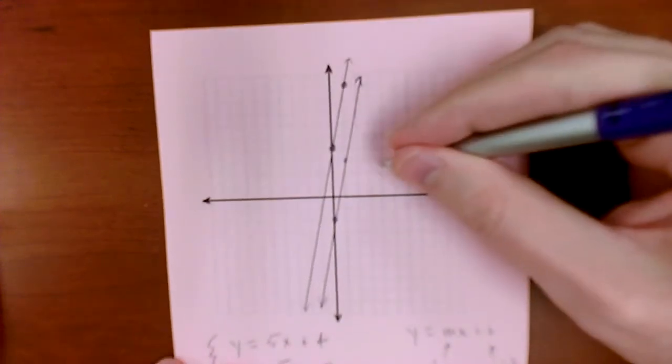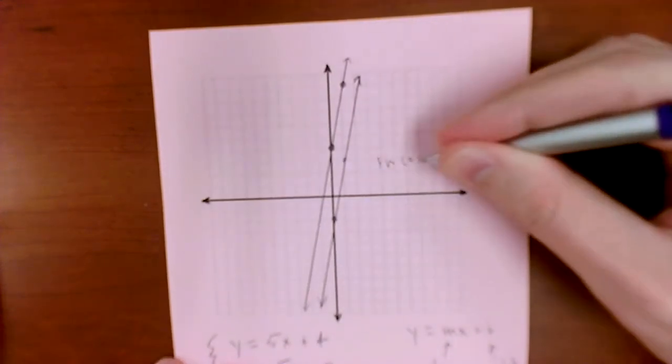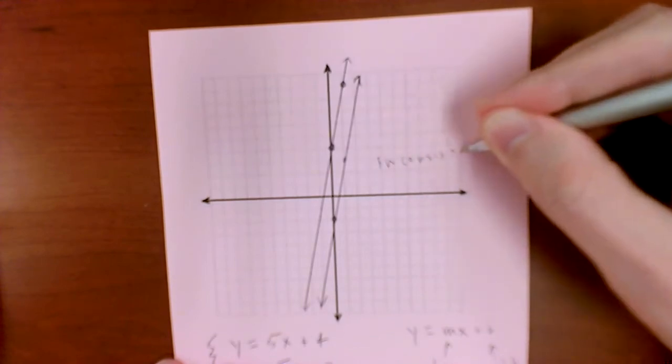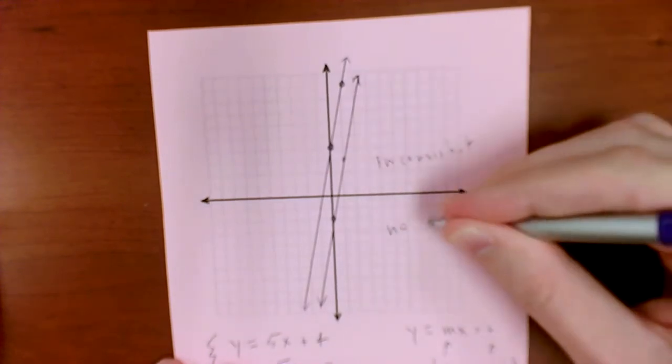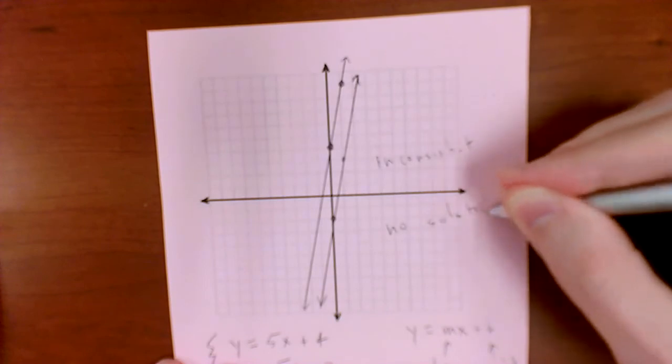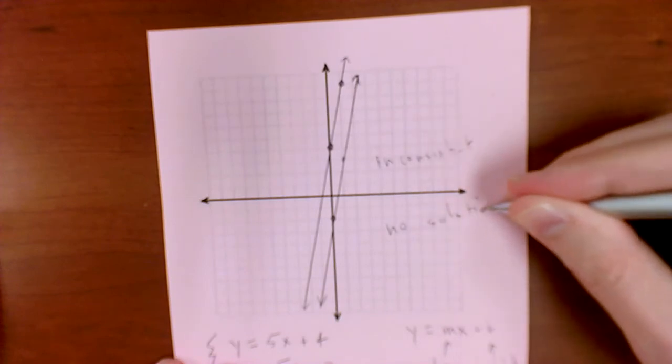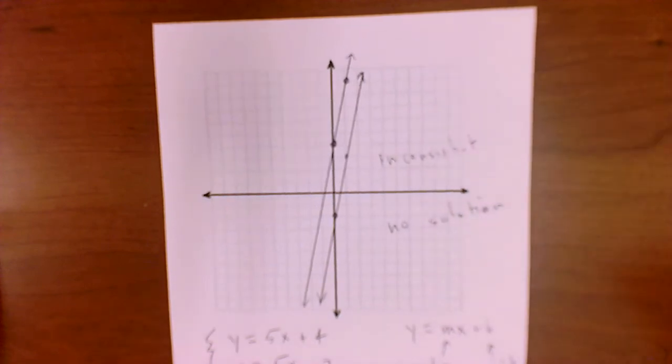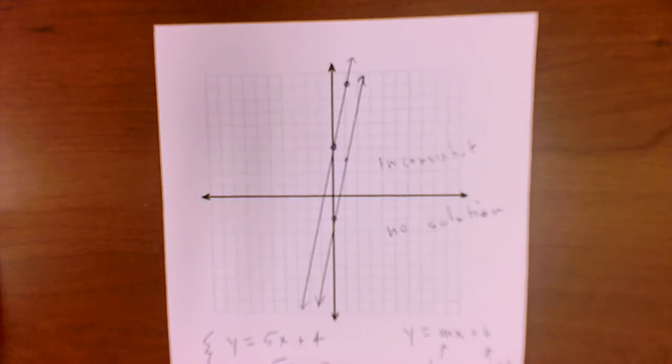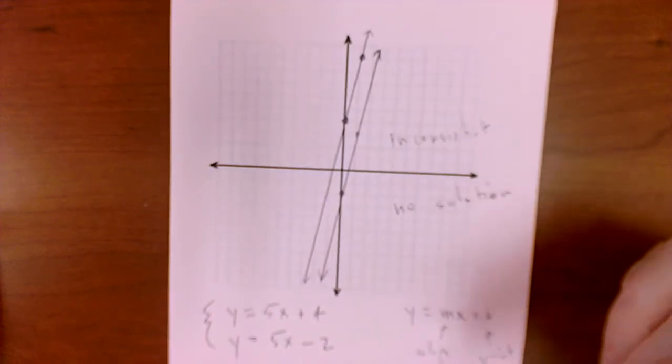We would say that this is an inconsistent system because these things are never going to cross, so it's not going to have any solutions. We would also say sometimes that this system has no solution in this case because they never cross. That's what we're looking for when we're solving by graphing. So this is one of our special cases.